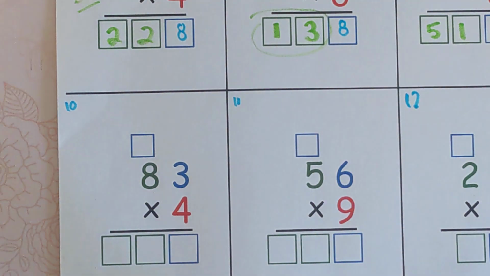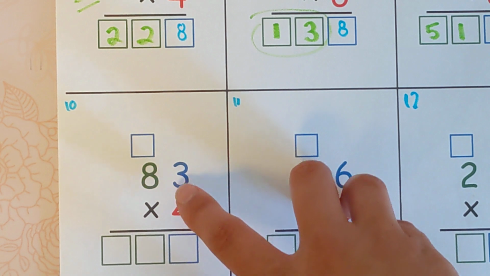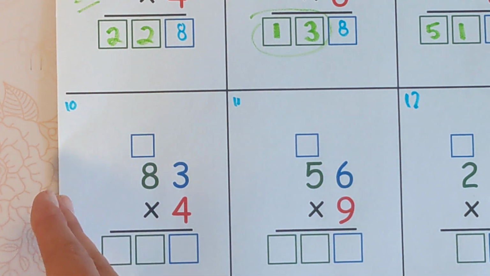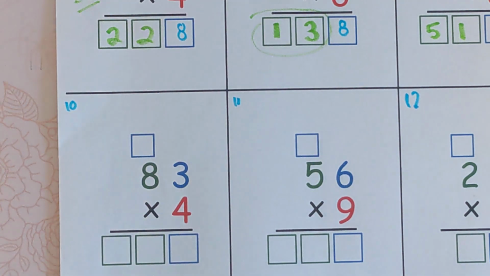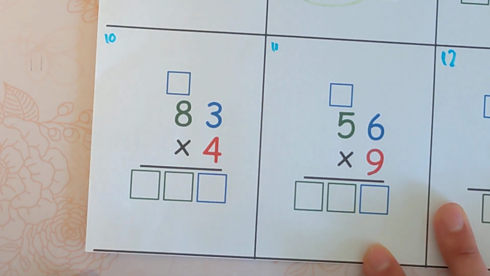So the 4 came to multiply against these guys. So we're going to do 4 times 3 and then 4 times 8. We go right to left, opposite of reading. So first, we'll go ahead and get started. I want you to do the first step on your own and then pause this video and then check it.